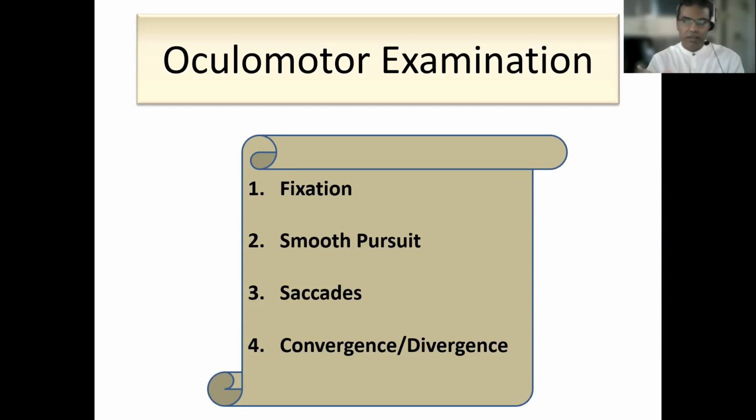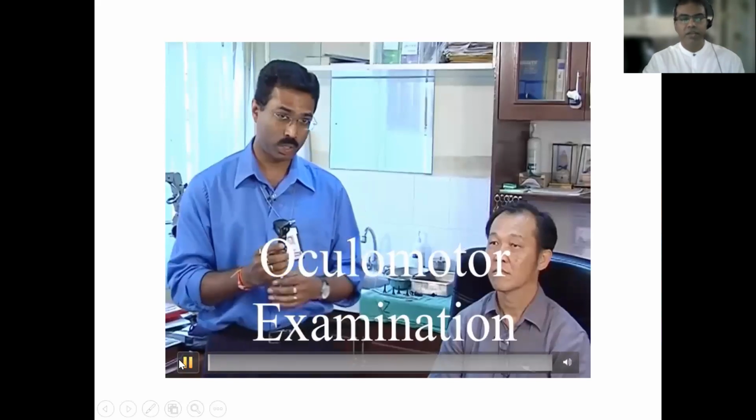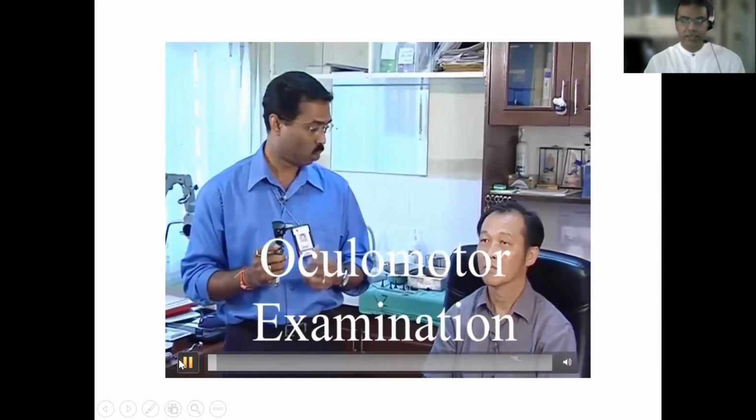Then saccades, that means quick movements, and the ability of the patient to converge and diverge the eyes. All these tests should be normal in a patient without any vestibular disorders. If it is abnormal, it signifies a central vestibular problem. Okay, so again, this is a video demonstrating the eye examination.